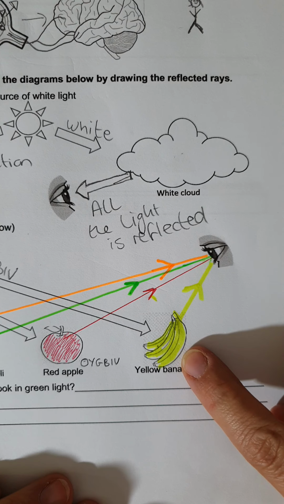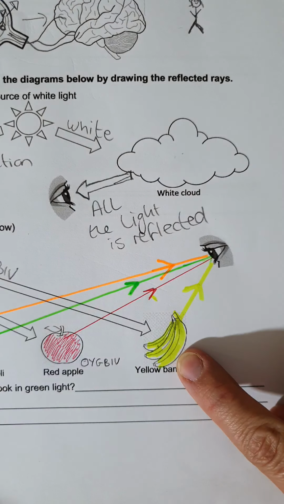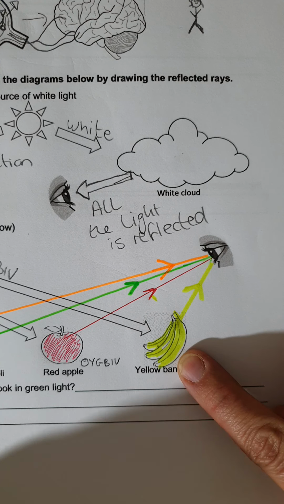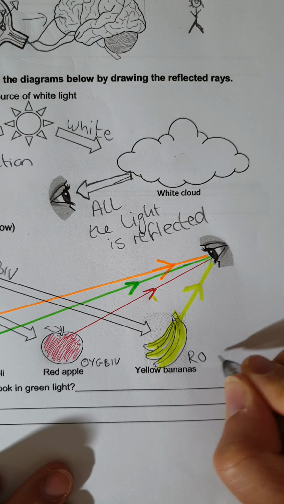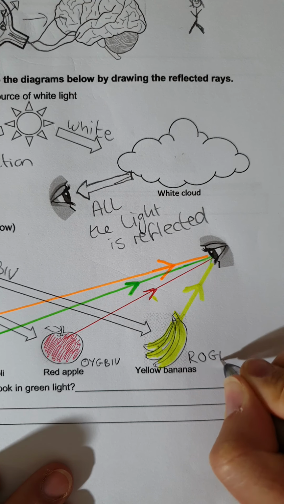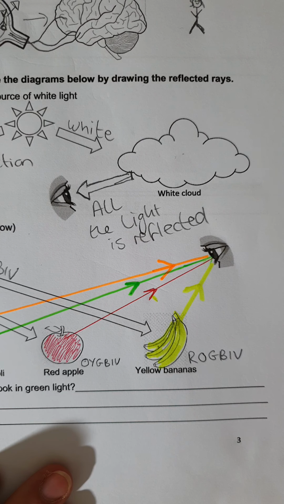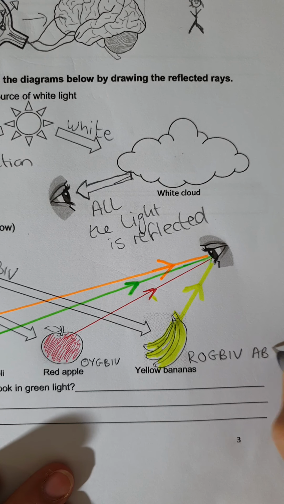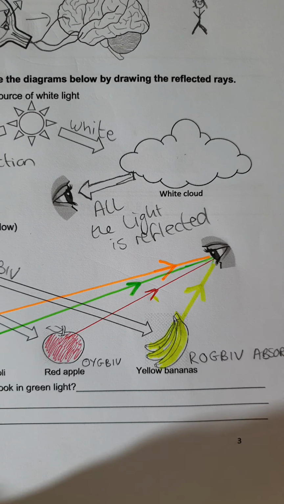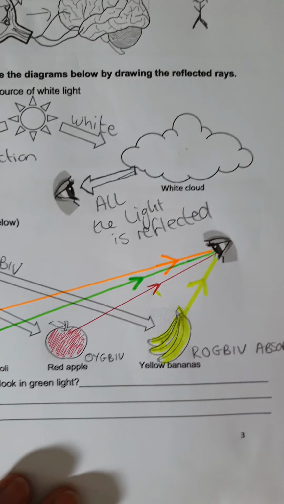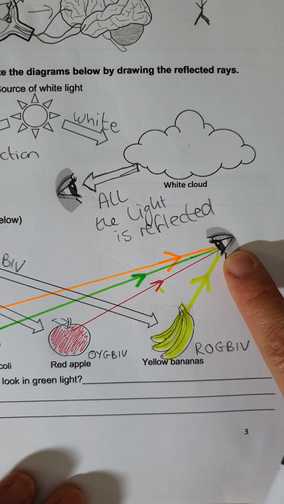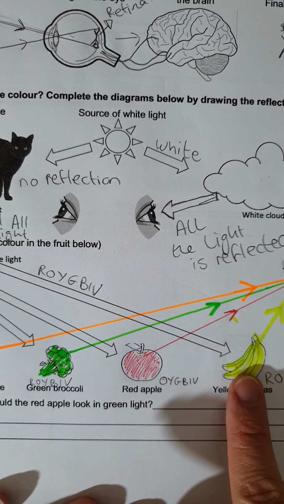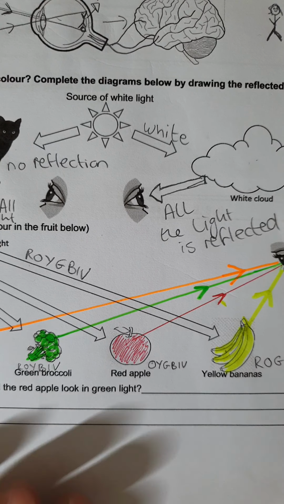Now obviously you get the little black spots on the bananas, so what are the black spots going to do? They are going to absorb the light. So what colors here? We've got red, orange, green, blue, indigo, and violet. The yellow is reflected. The rest of them are absorbed by the flesh, and that's when they can get warm. That energy just gets absorbed. So all of those colors are absorbed, but the yellow is reflected, even though the white light has hit it.